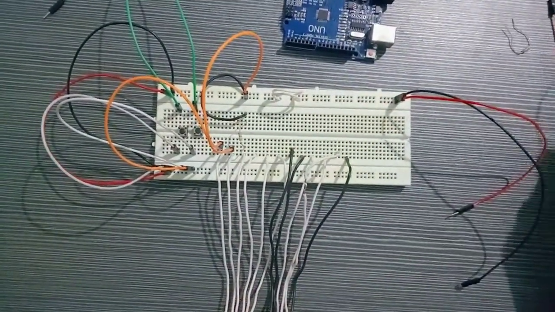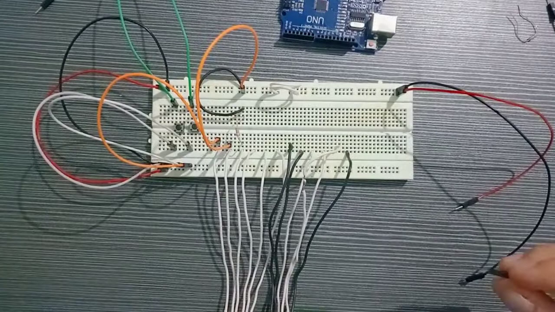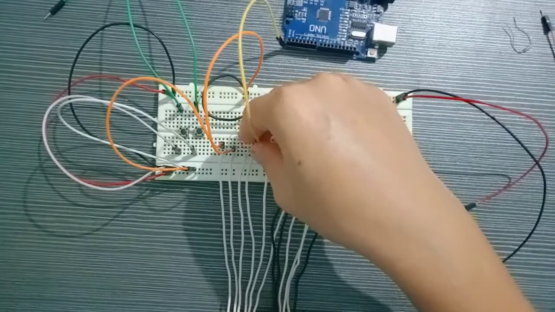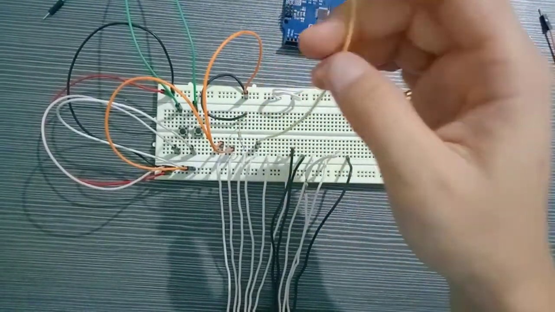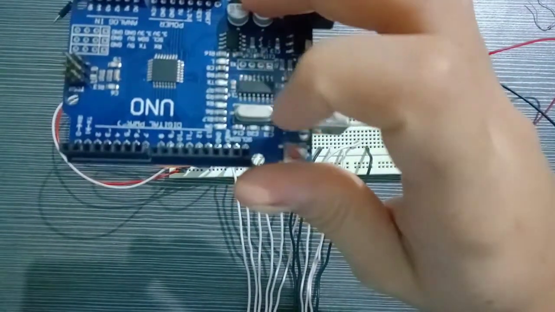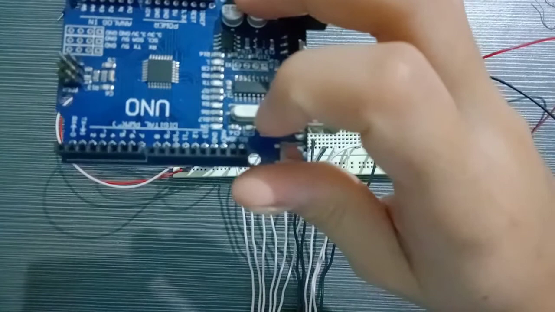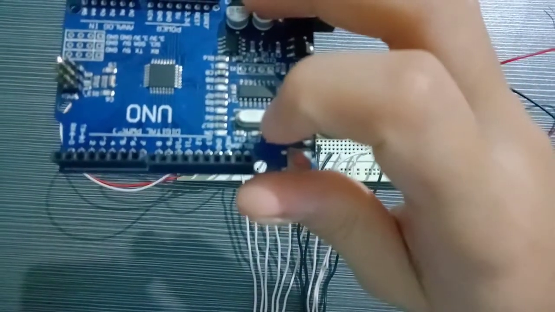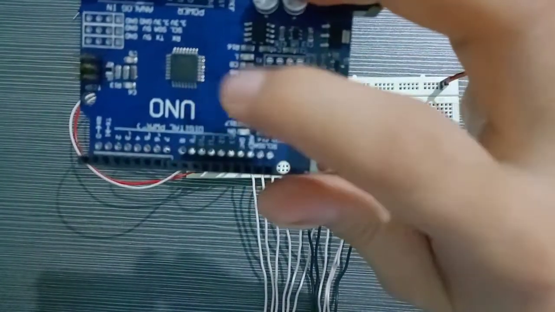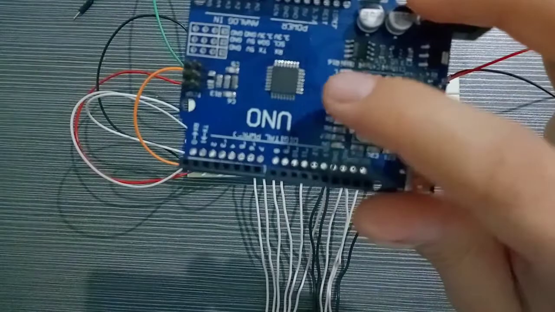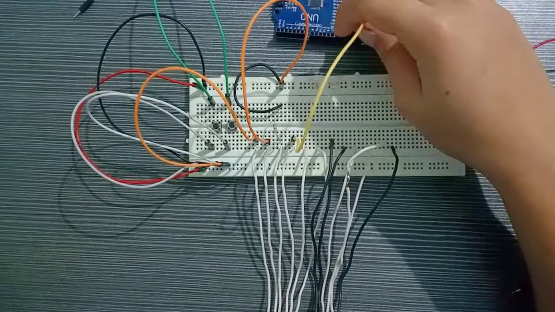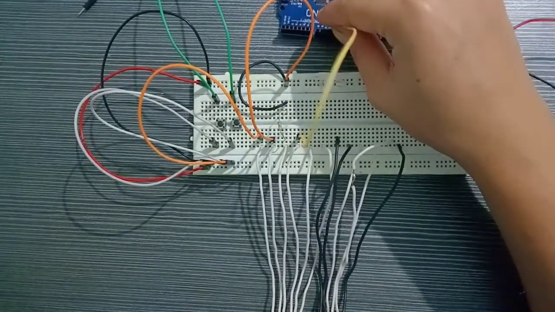Then next is our RS pin. So our RS is connected to pin 12 of our Arduino. So as you can see, pin 12 of our Arduino. So we're gonna connect it here, pin 12.